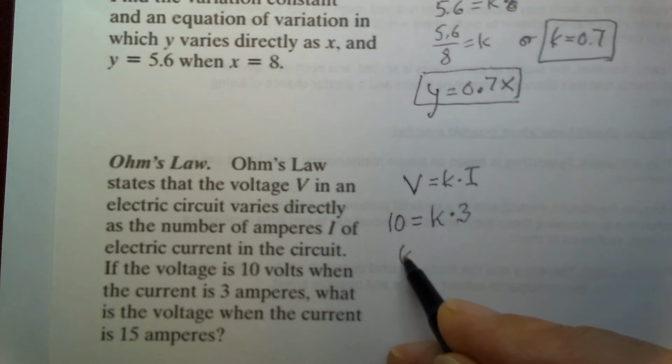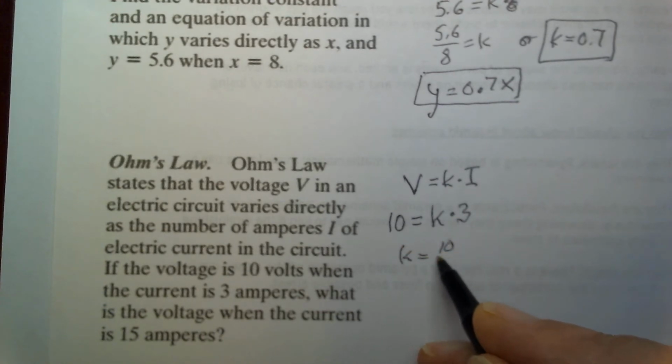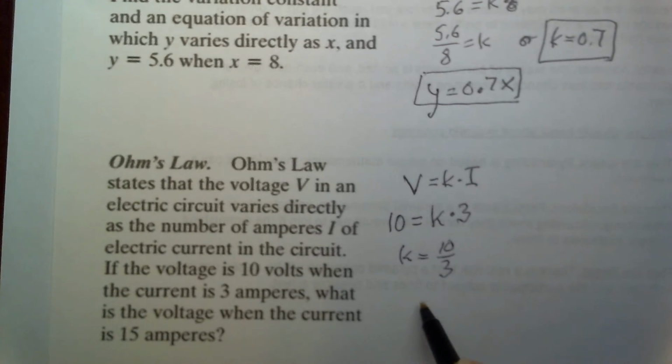So then k is equal to 10 divided by 3. And our equation of variation is V equals 10 thirds times I.